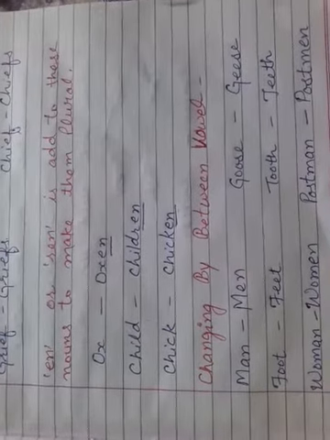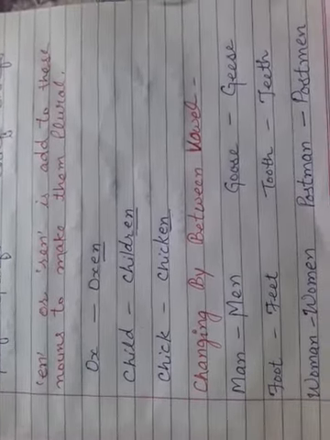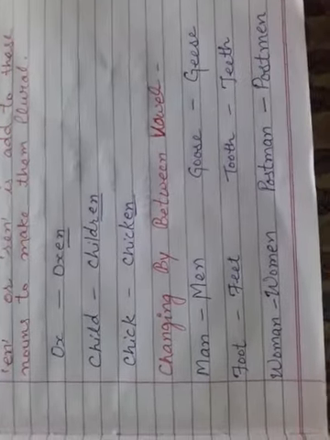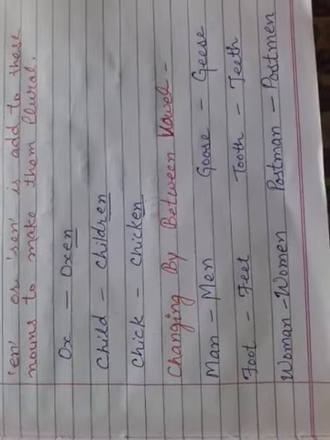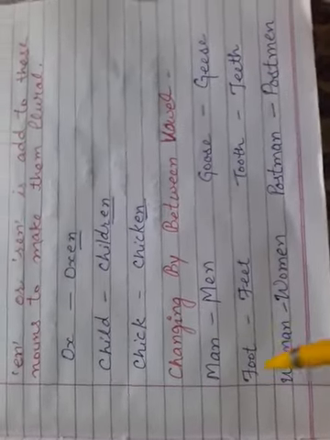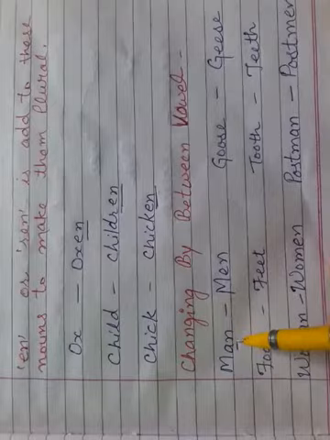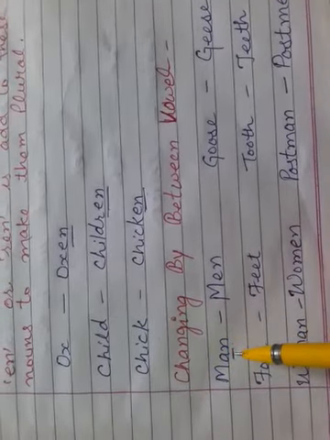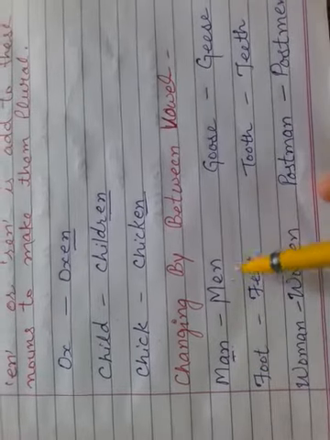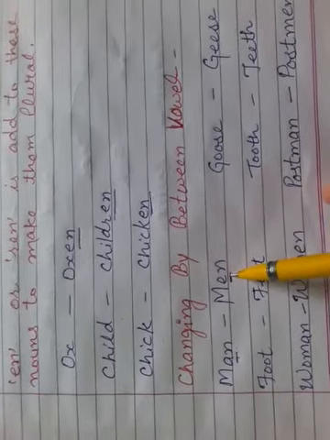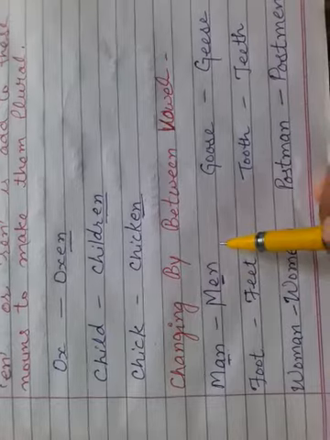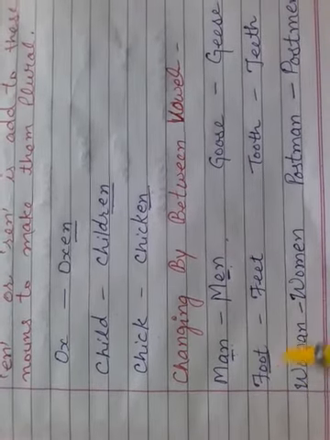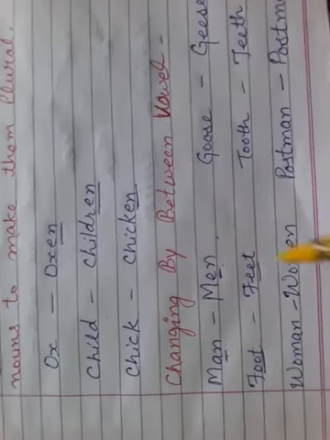Next is changing the vowel in the middle. We have some words given and we change the central vowel to make these words plural. Like man, A will be changed into E to make this word plural. Man, men. Foot, double O will be changed into feet.